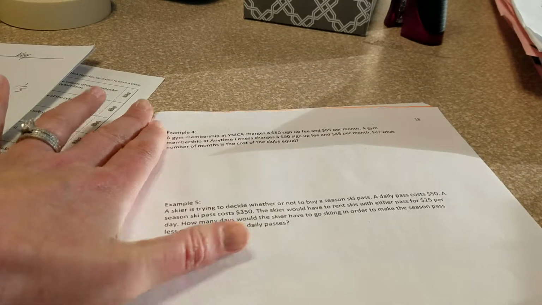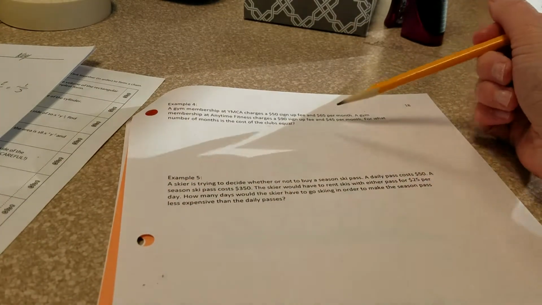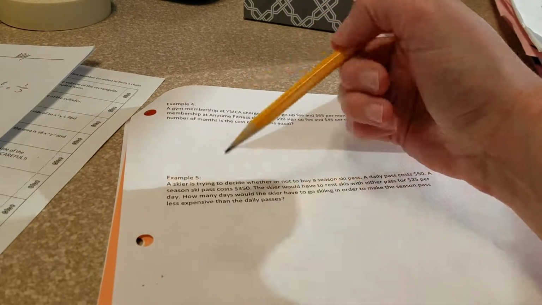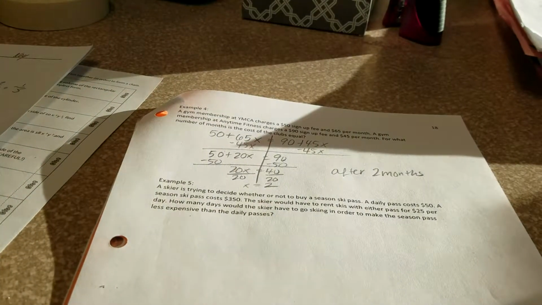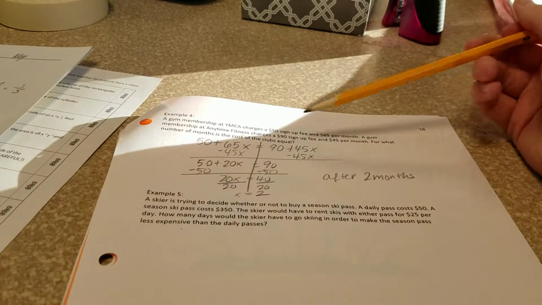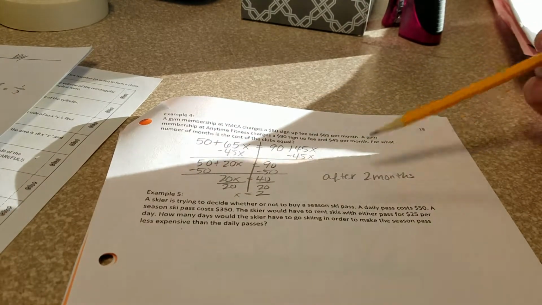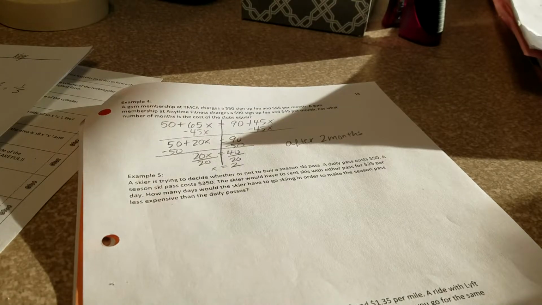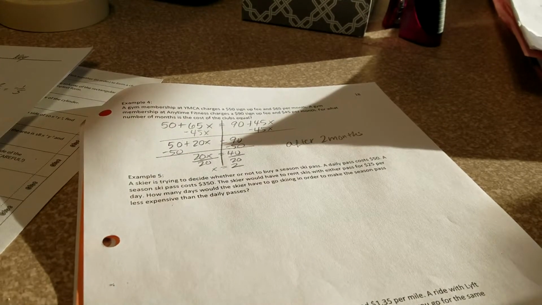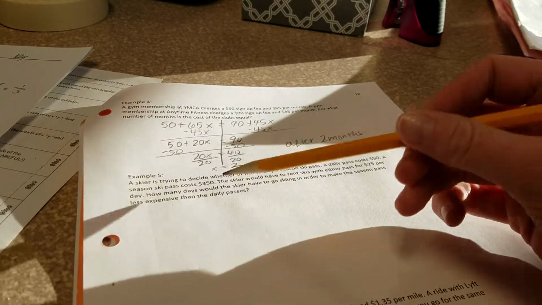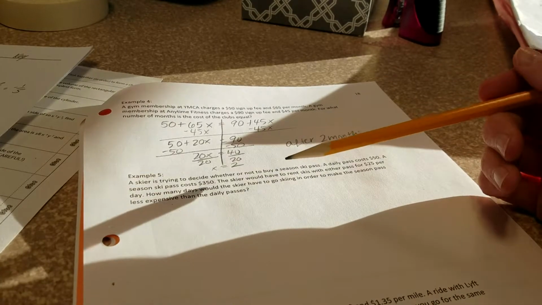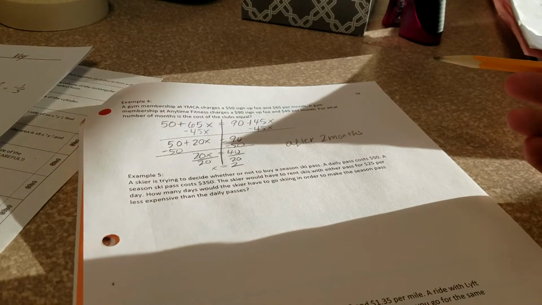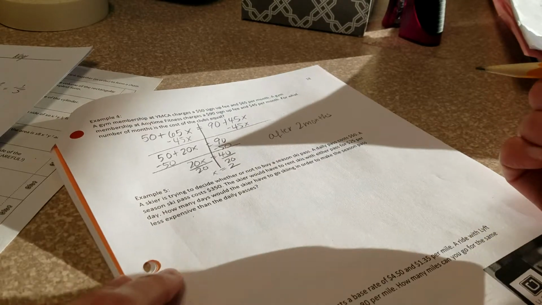Last couple examples here. I'm going to have you try number 4, and then we'll come back and do 5 and 6. So in example 4, after 2 months, with the different sign-up fees, they are going to be equal. In example 5, a skier is trying to decide whether or not to buy a season ski pass. A daily pass costs $50. A season ski pass costs $350. The skier would have to rent skis with either pass for $25 per day.